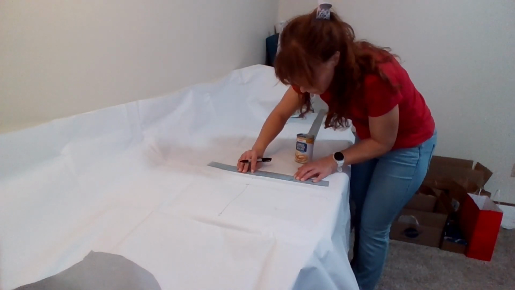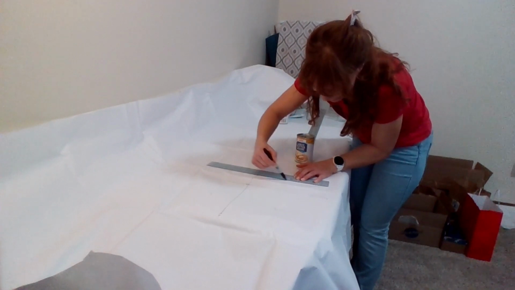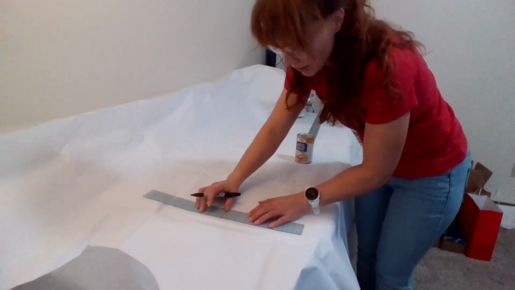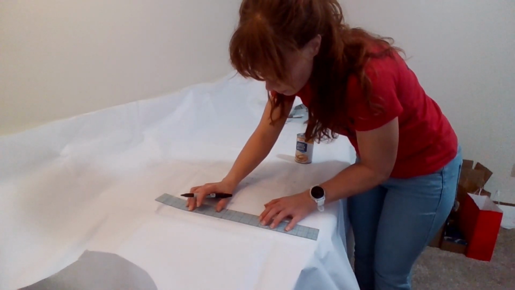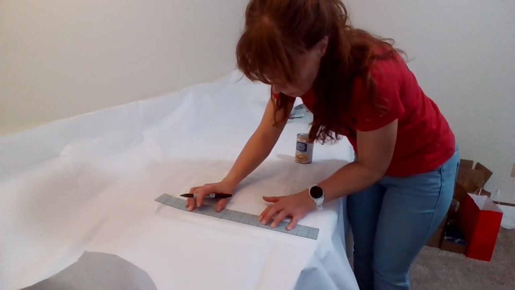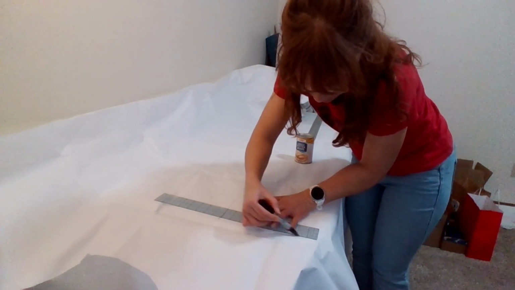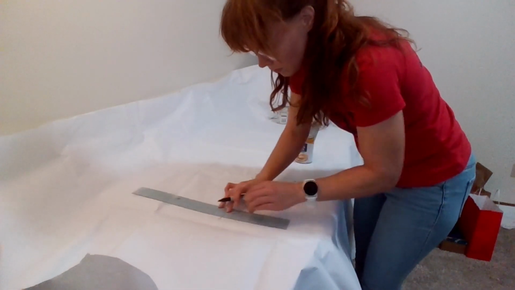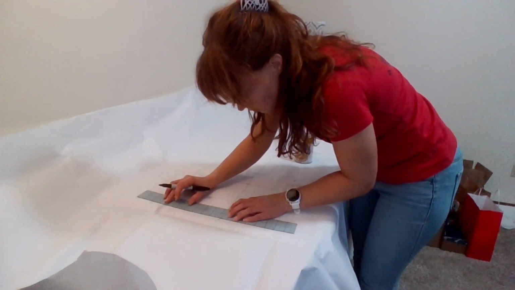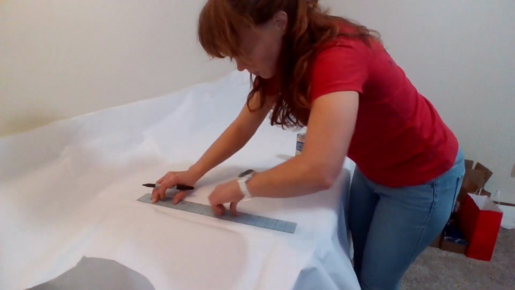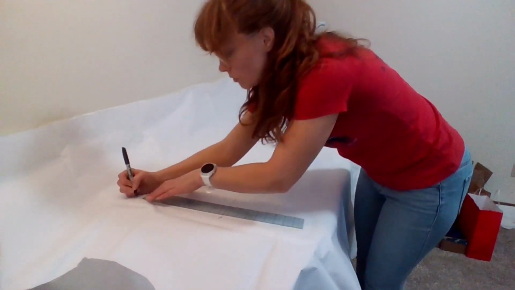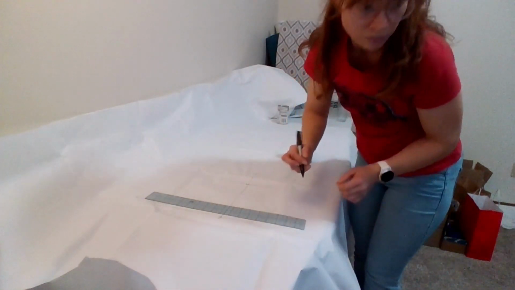Back hip are close to quarter inch piece. And we're actually going to do the same thing up at the top. This is what it should look like so far.